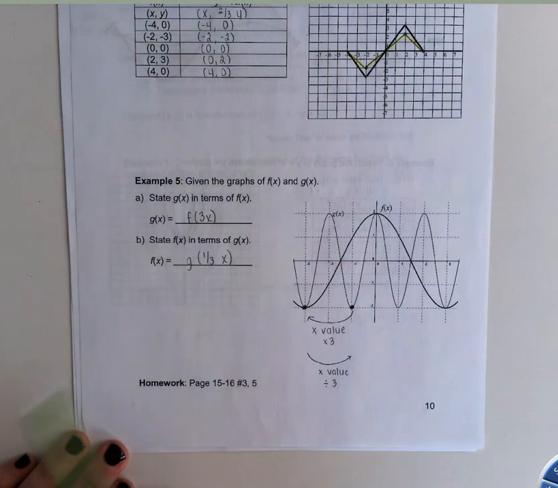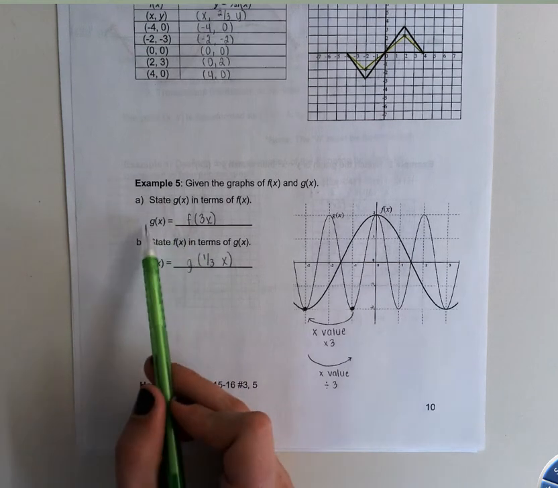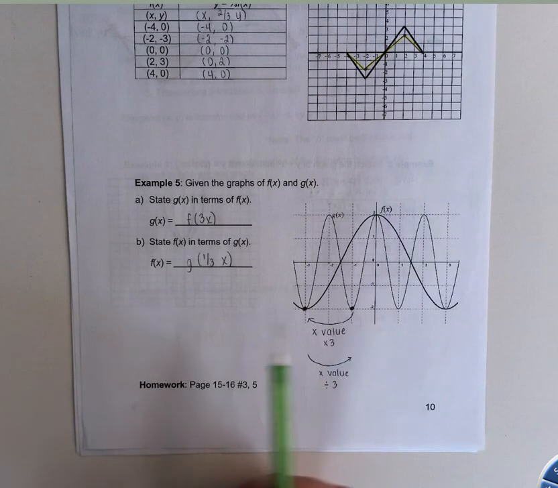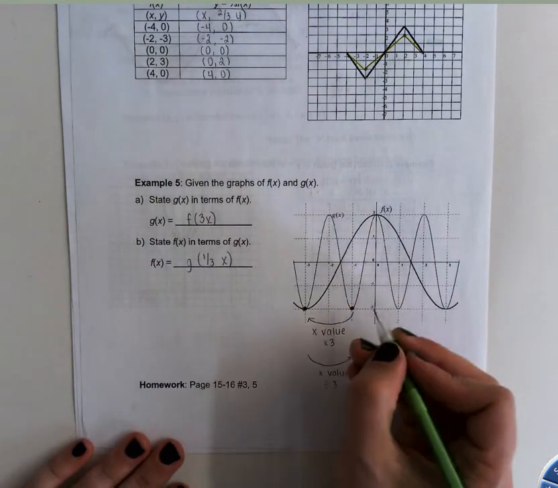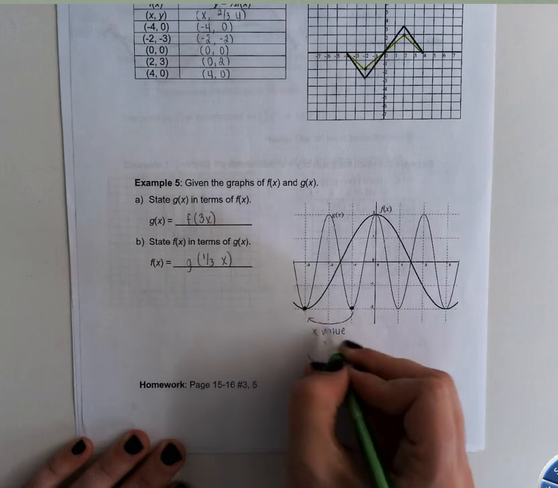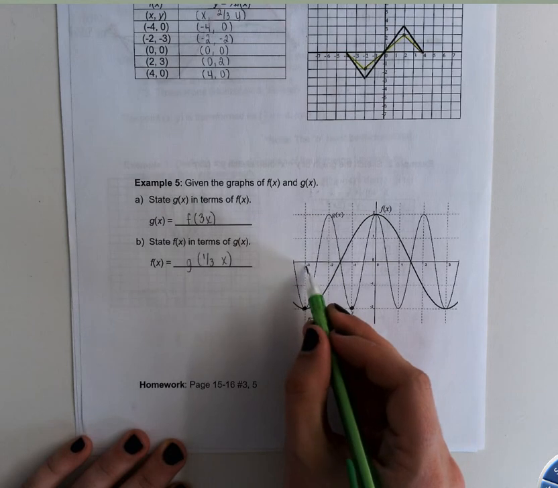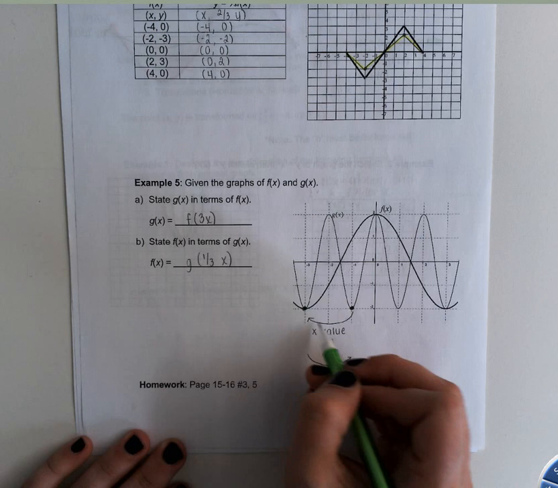So when I'm trying to take f of x and get g of x, I need to go from f of x, so here, to here. The x value is what's changing. The x value is going from -3 to -1, which is like dividing by 3.